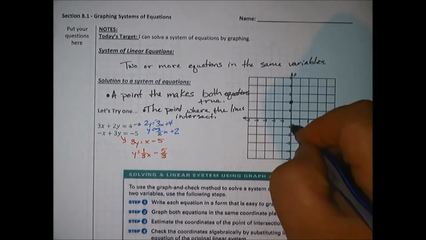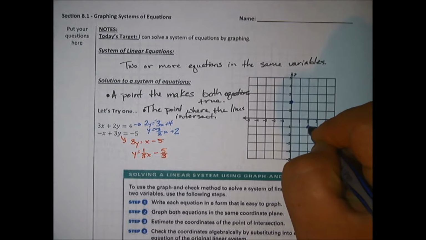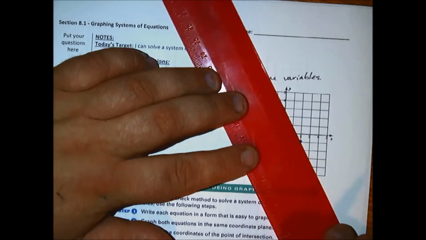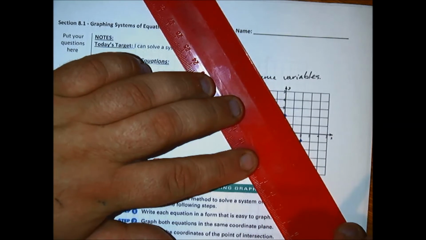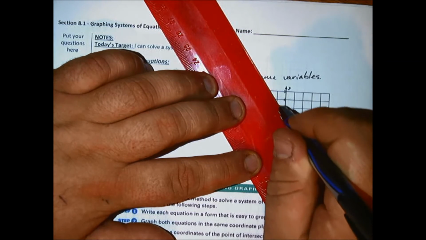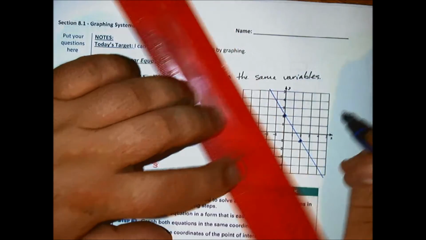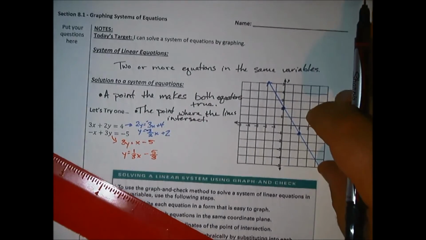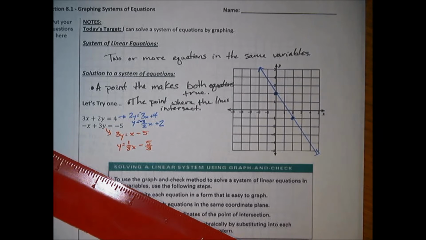So for this one, we go down 3 and over 2, and we put another point. I'm going to grab my ruler and at least make sure that this line's nice and straight. So we get that line there, and then I'm going to graph the green or the red one.